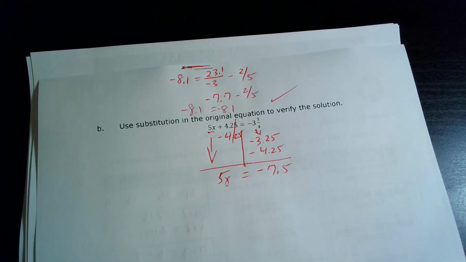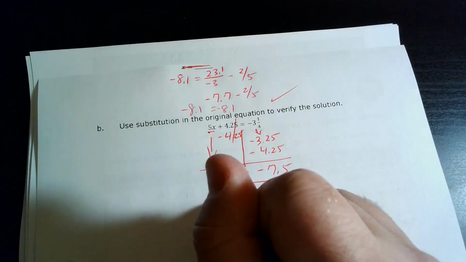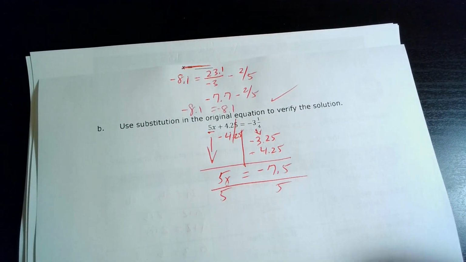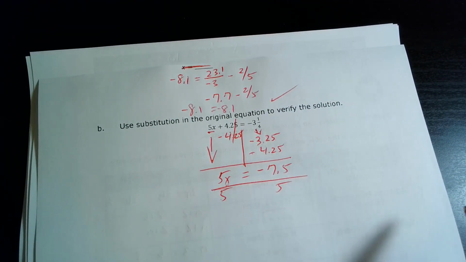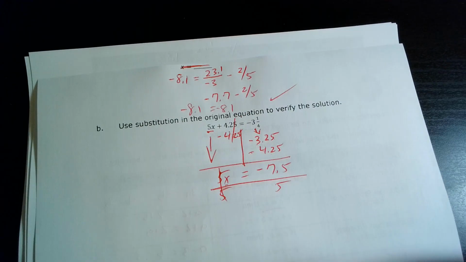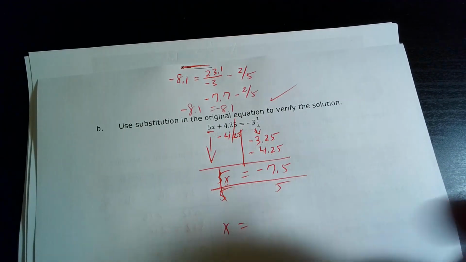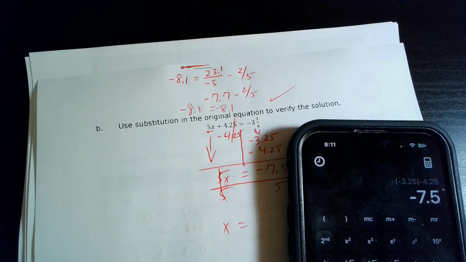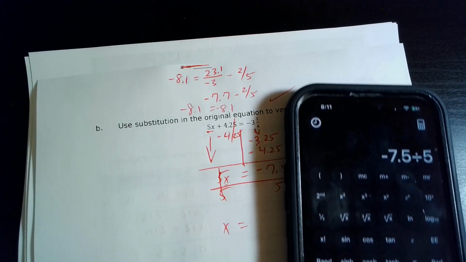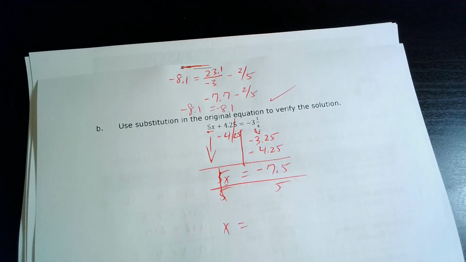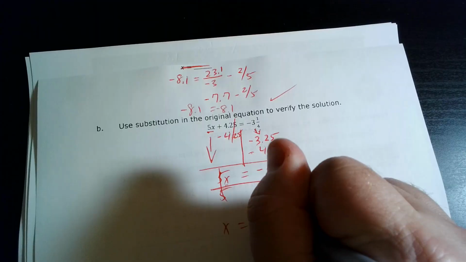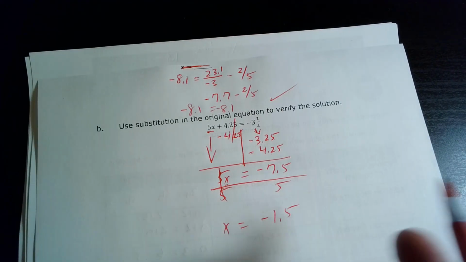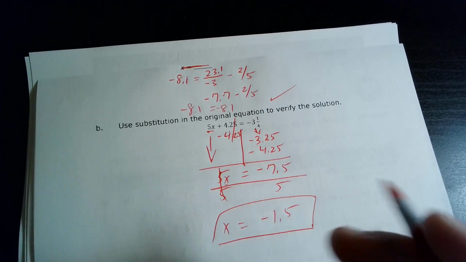All right, we still want x by itself. So divide both sides by 5. You can do it separate or draw a line like that, but these 5's cancel. X is by itself, it comes down, our equal sign comes down. Negative 7.5 divided by 5 equals negative 1.5. And then it says to substitute like we did for the last problem, so let's rewrite it.